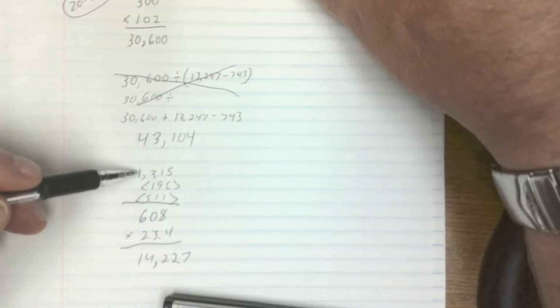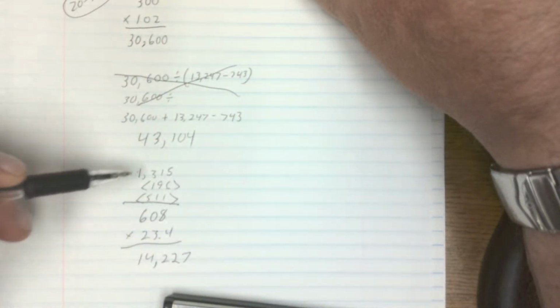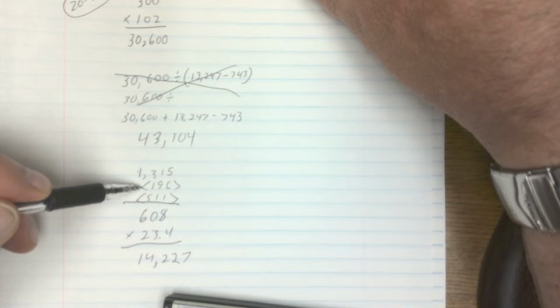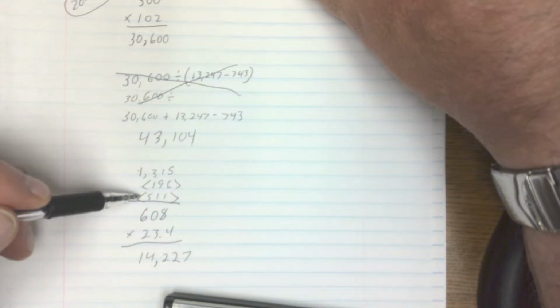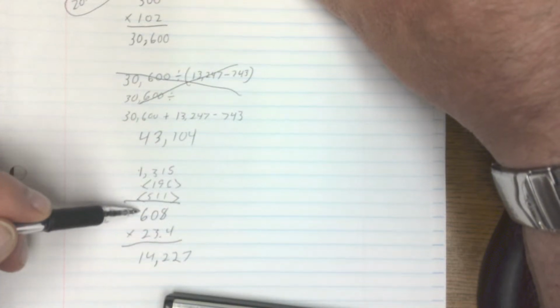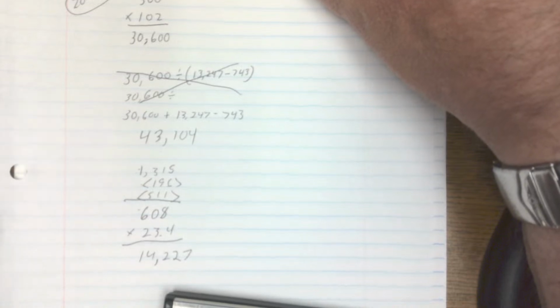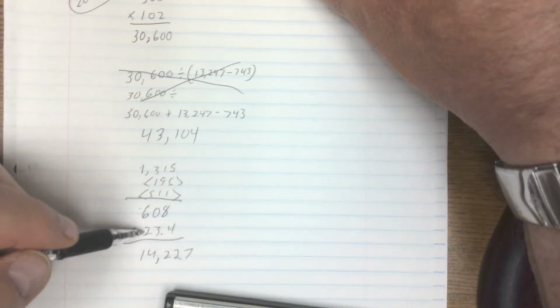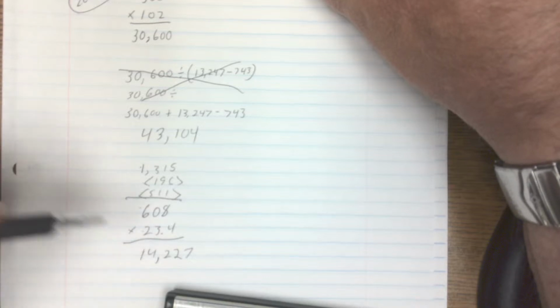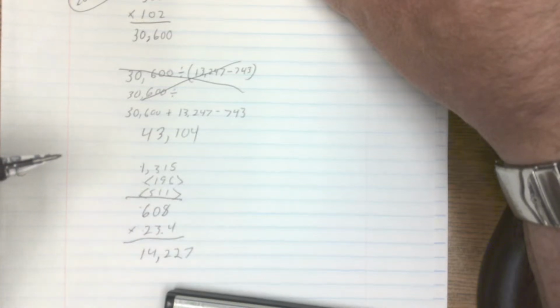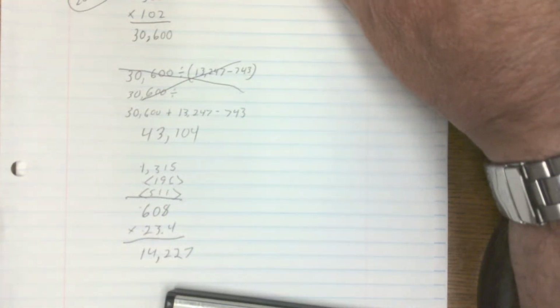Okay, so this is our cash from operations minus our capital expenditures minus our dividend payments gives us 608 free cash flow. The problem tells us that the proper multiplier is 23.4, and that gives us 14 billion 227 million on that.